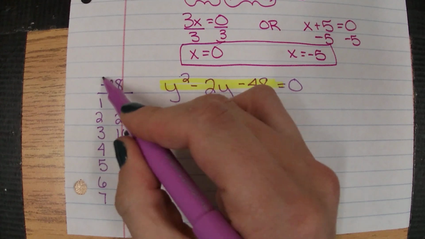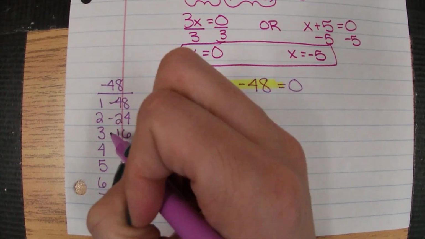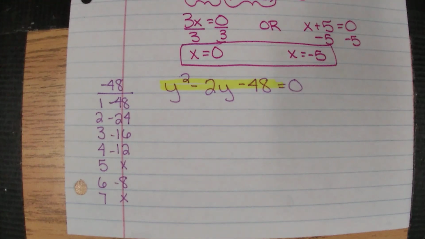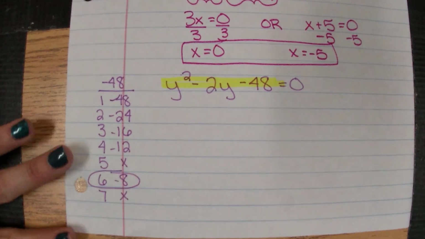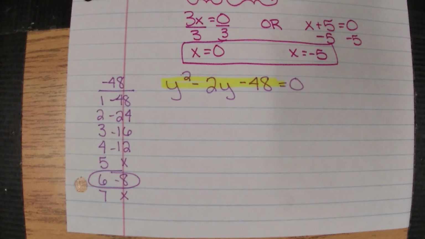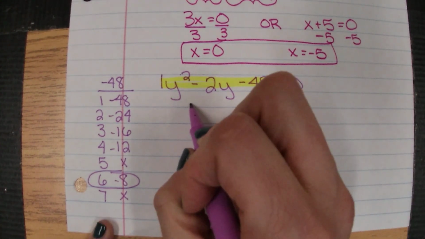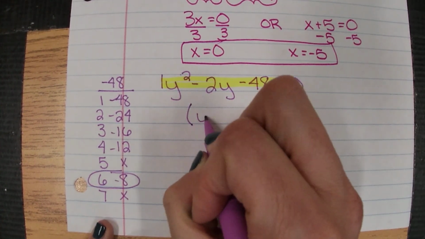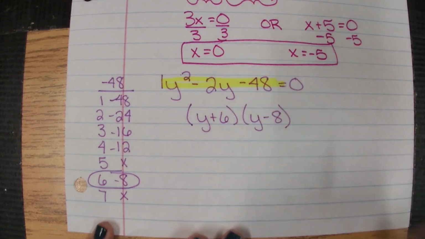We want one to be positive and one to be negative, and we want the larger one to be negative. So the set that's going to add up to a negative 2 is going to be a positive 6 and a negative 8. A does equal 1 on this one, so we know we can use the shortcut. So we know this factors into a y plus 6 and a y minus 8.